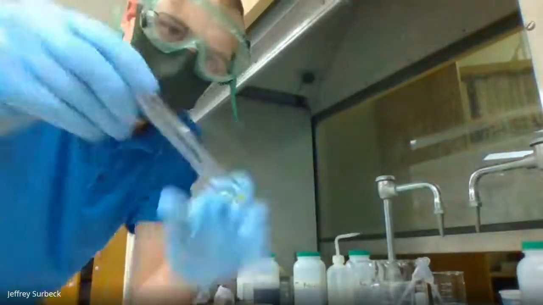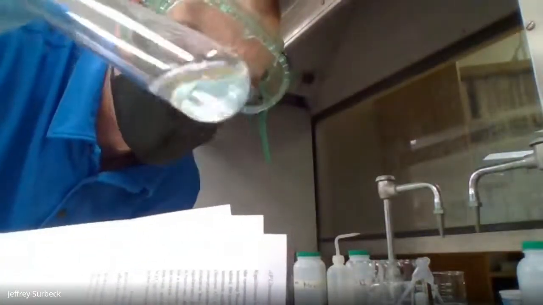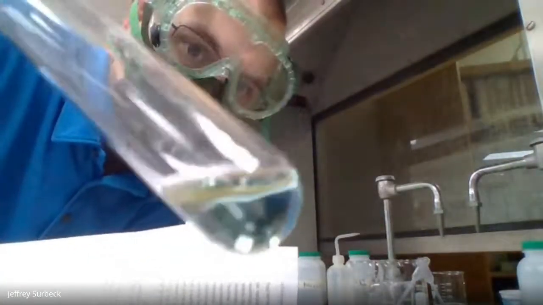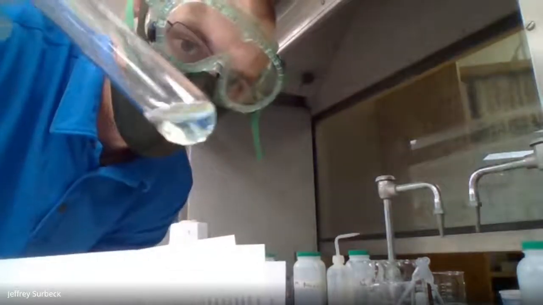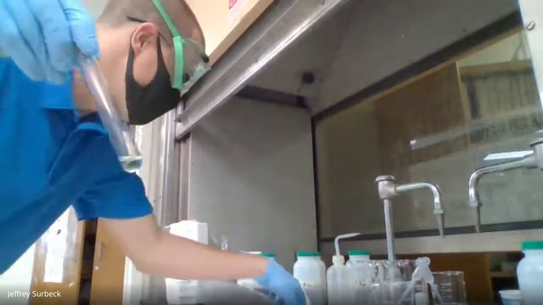Okay, so to help you out here, the nickel 2 chloride, let me get a white piece of paper here to see if you can see that. The nickel 2 chloride probably looks clear, but it has a very, very light green tint to it. So again, let's see if we can get that. Oh, there we go. Okay, so there's a good picture. It's very light green.